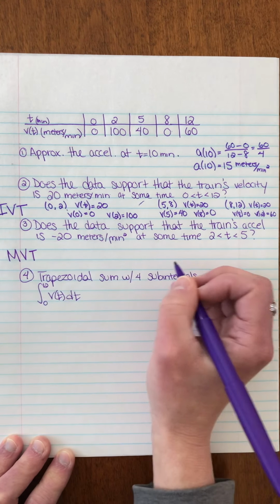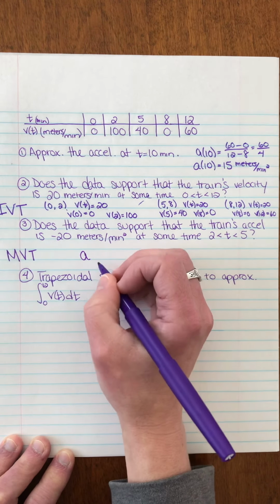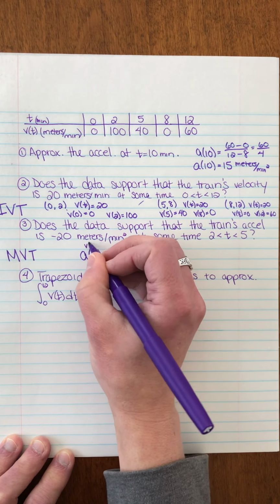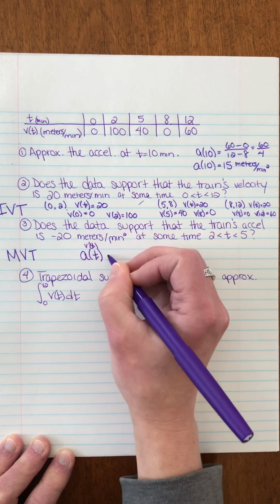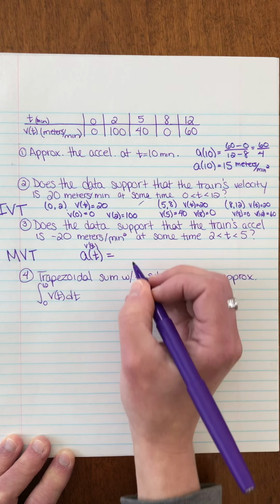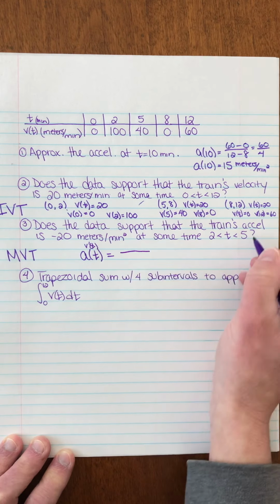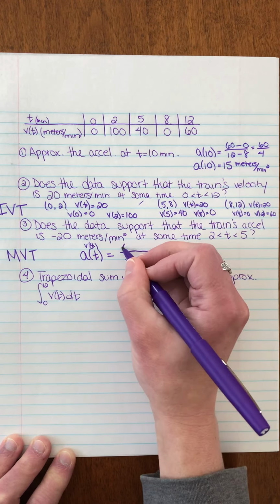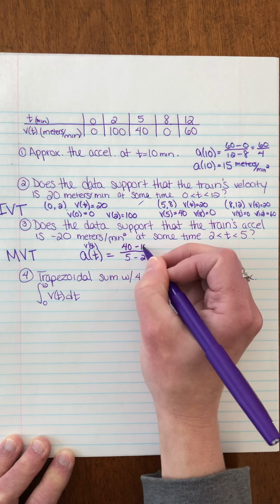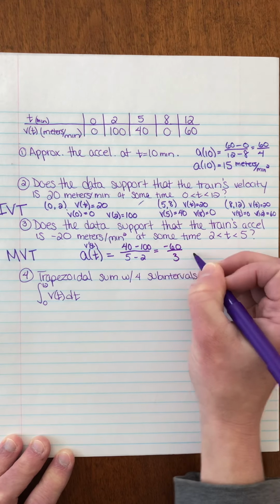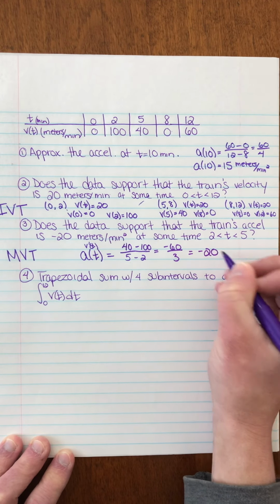It says the derivative, which in this case, the derivative of velocity is acceleration, right, because that's v prime of t, is going to equal the slope connecting those two endpoints. Well, let's find out what that slope is connecting those two endpoints. 5 minus 2. So 40 minus 100 is negative 60 over 3, which is negative 20.